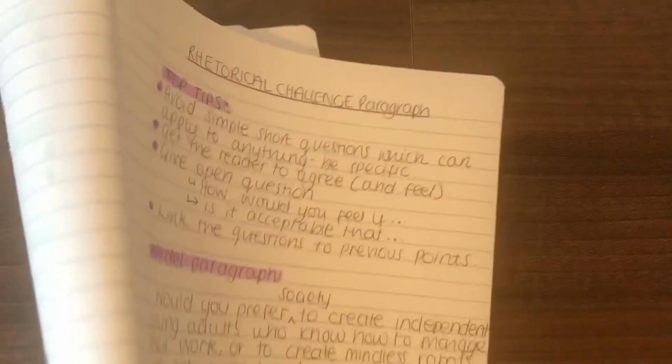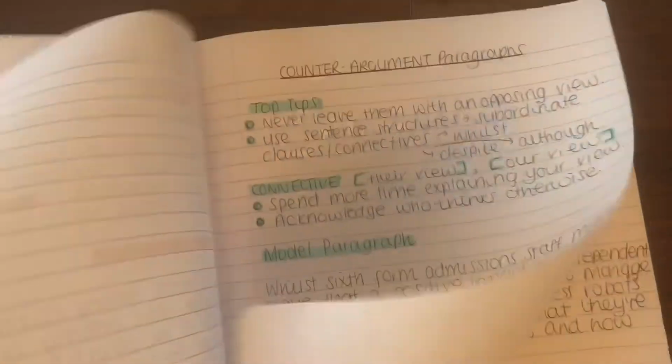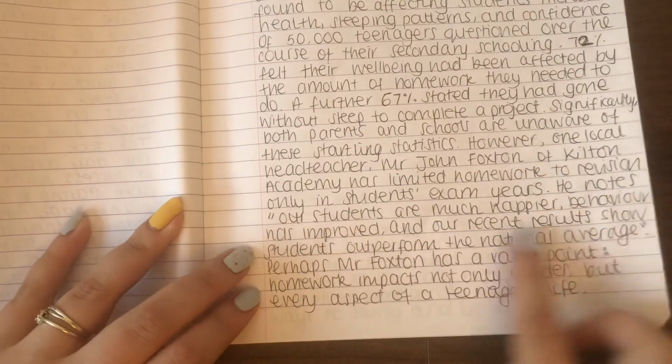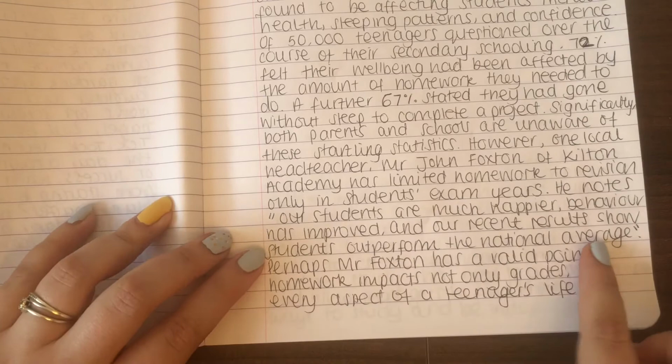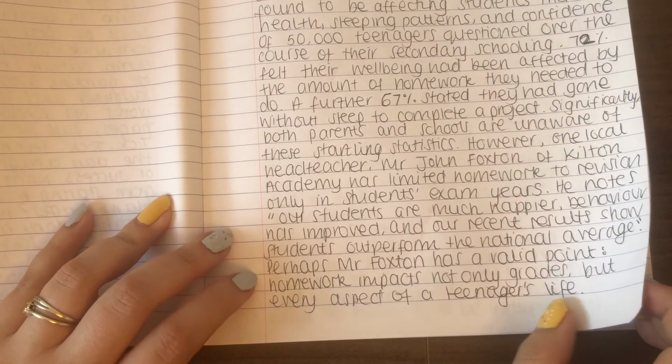And then I was going to link back to this school in my second paragraph, so I'm just going to remind myself of that. Here we go. We've got students outperform the national average, happier behaviour, and better outcomes.